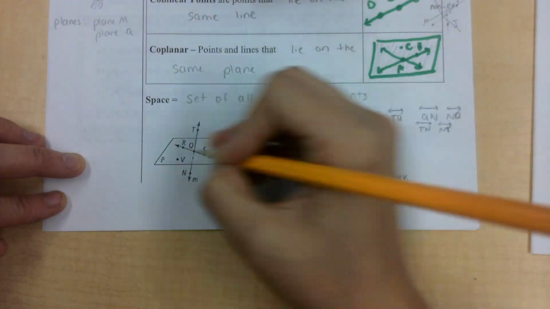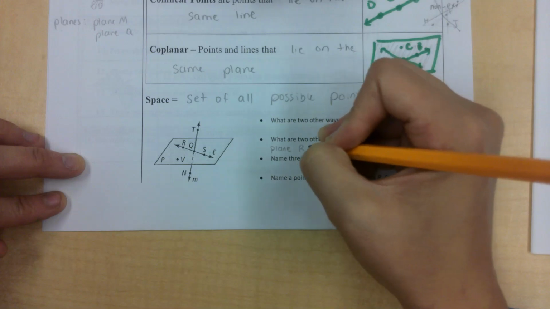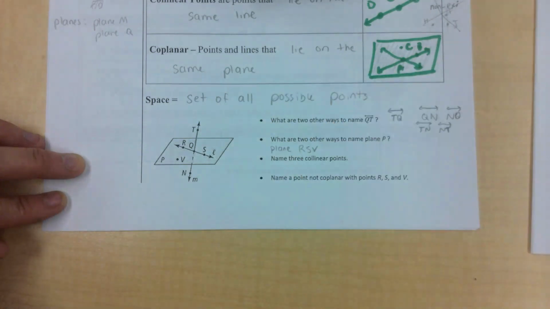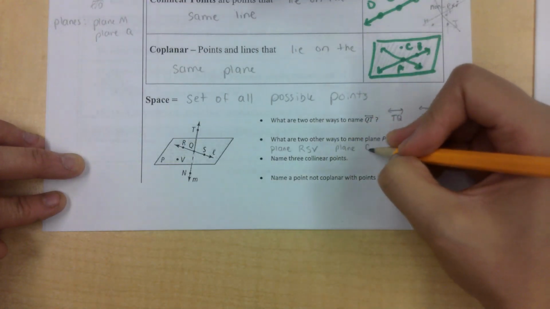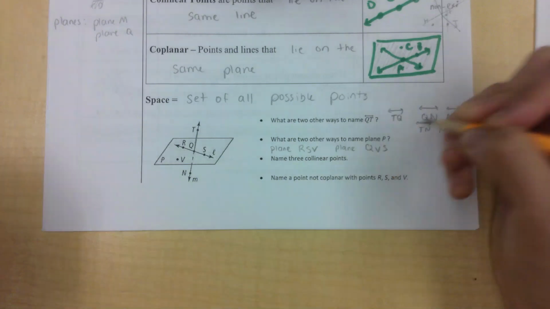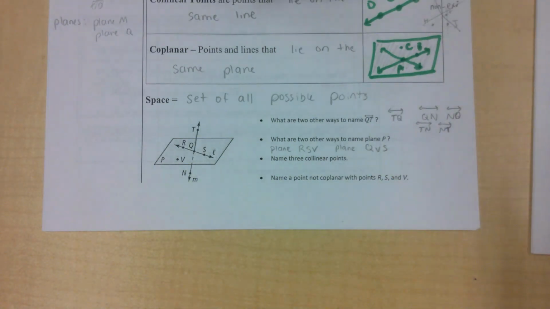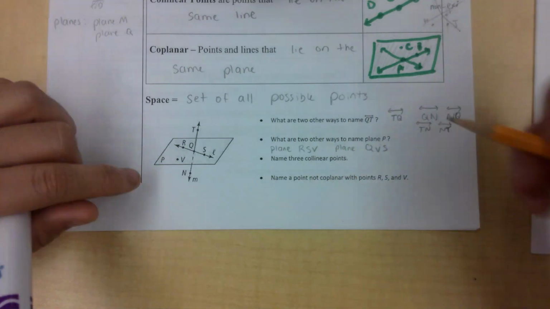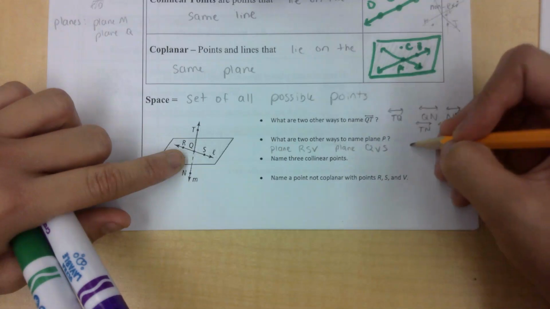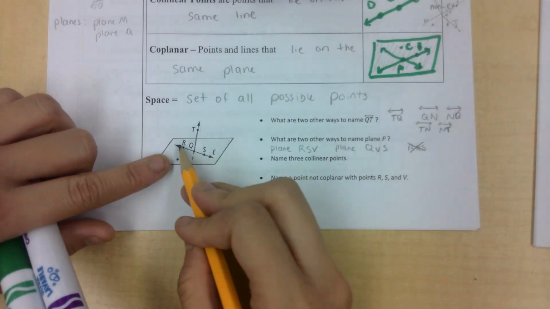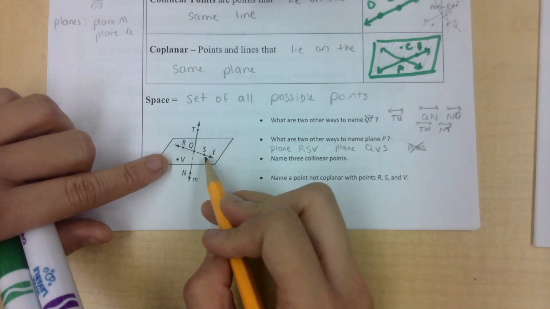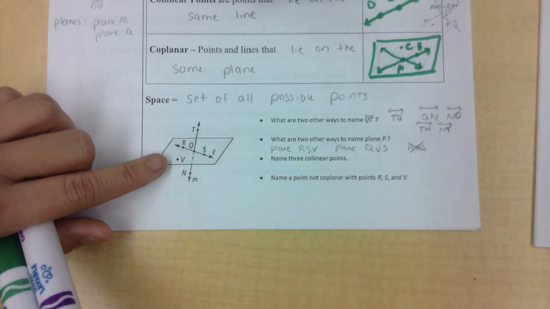So you could do plane R, S, V. You could do plane Q, V, S. Something tricky that I didn't mention is the answer that wouldn't work is RQS, because they're already collinear, and so you can't make a plane out of that.